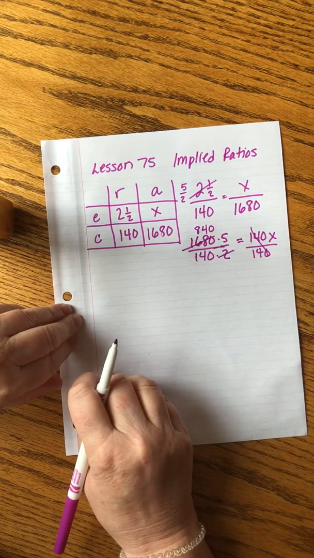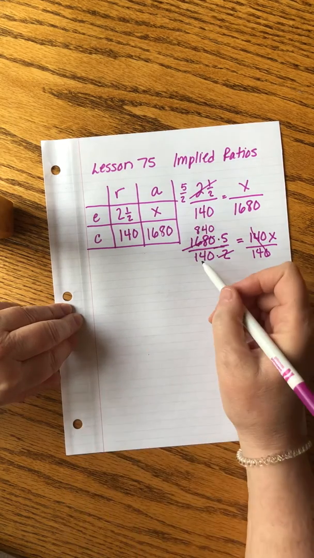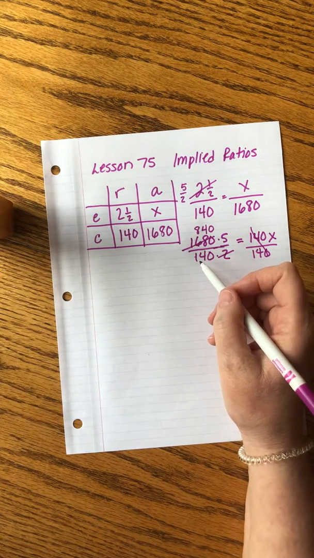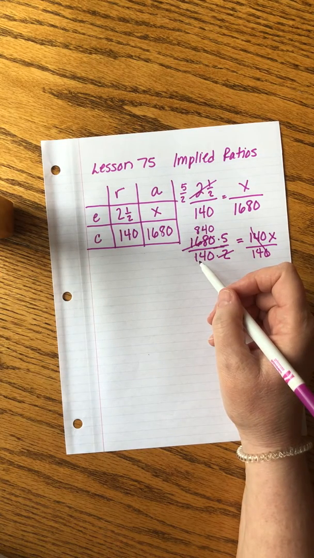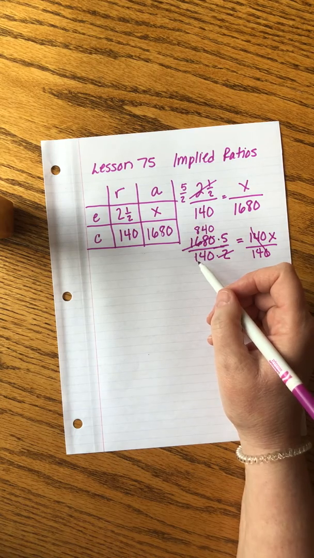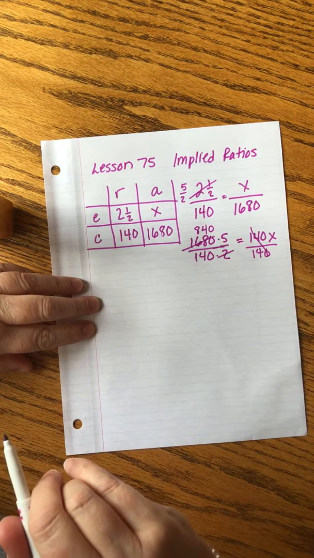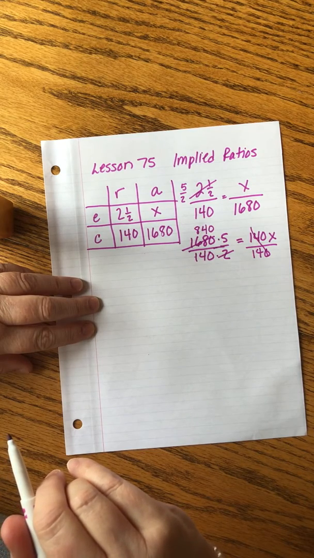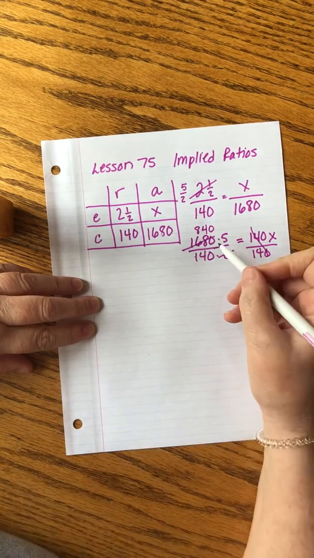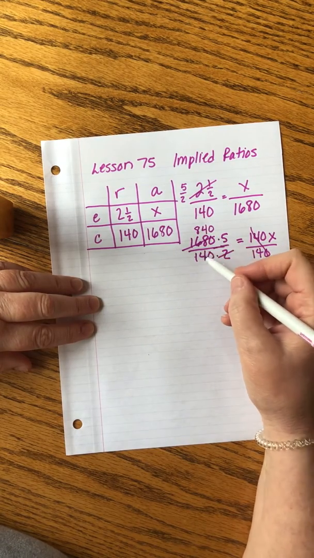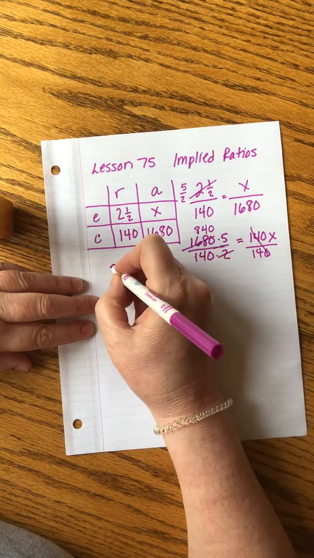I wonder what number goes into 840 and 140. Let's do it this way. Let's do the 5 against the 140. 5 goes into 100.